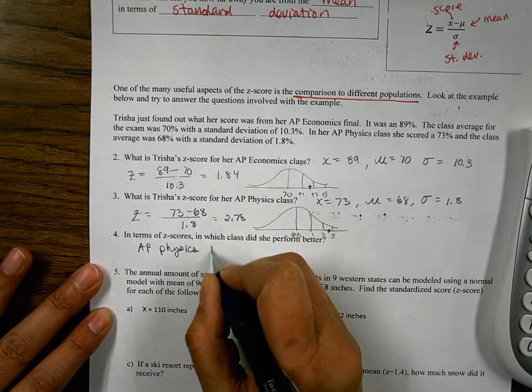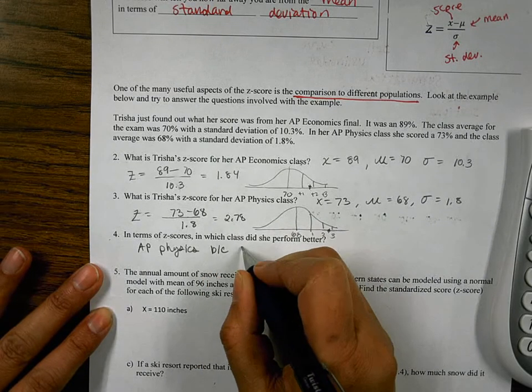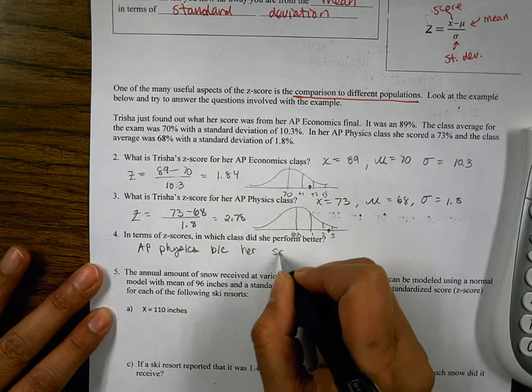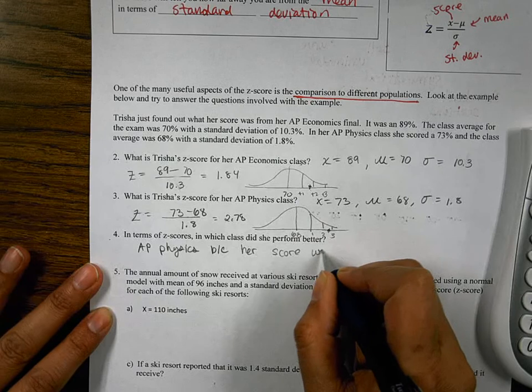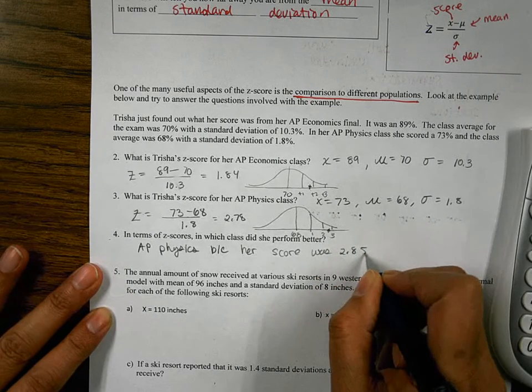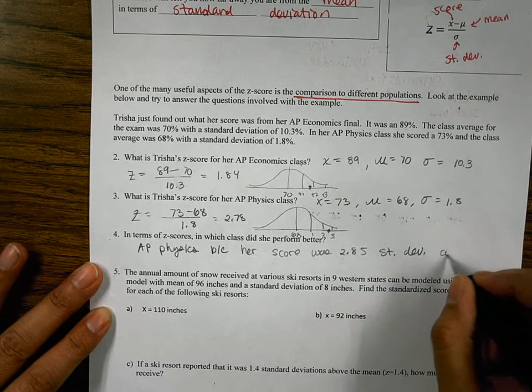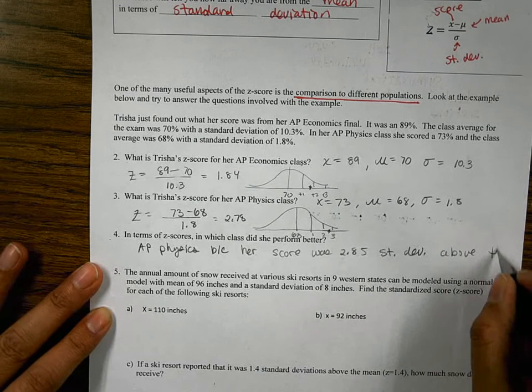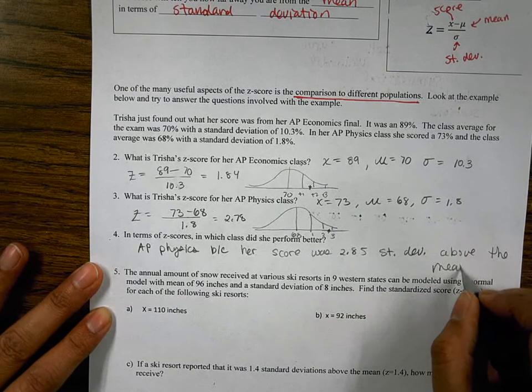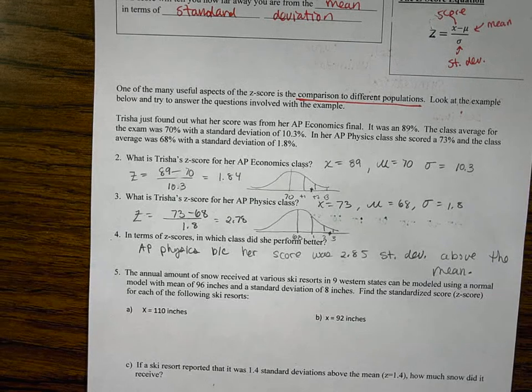Because, and let's write down what I said earlier, her score was 2.78 standard deviations above the mean.